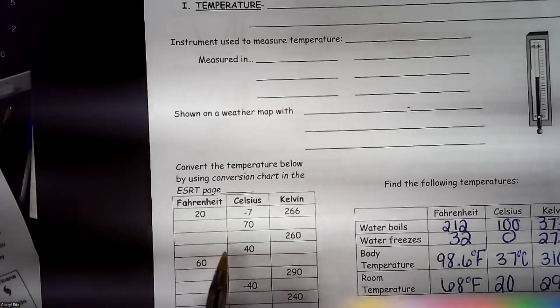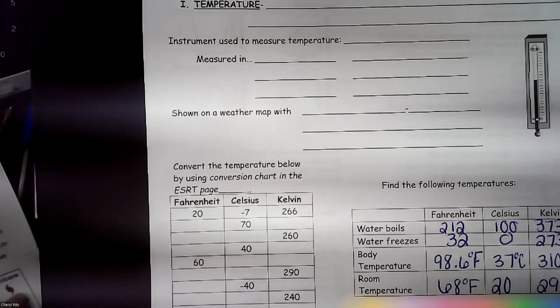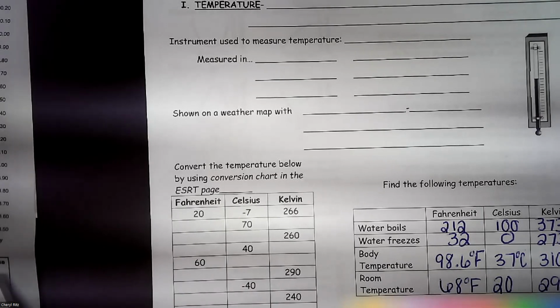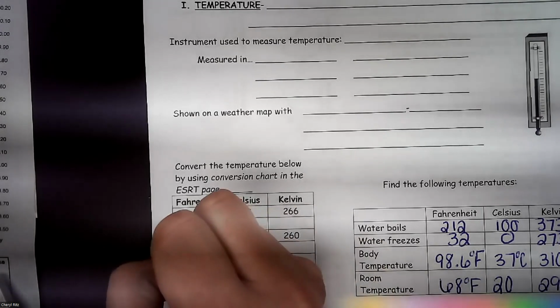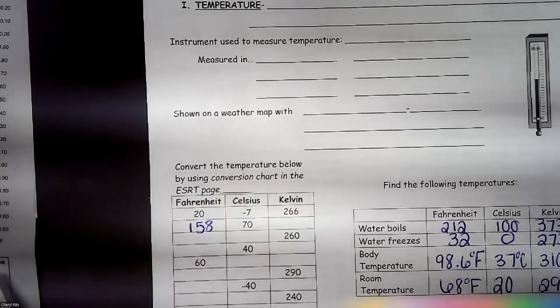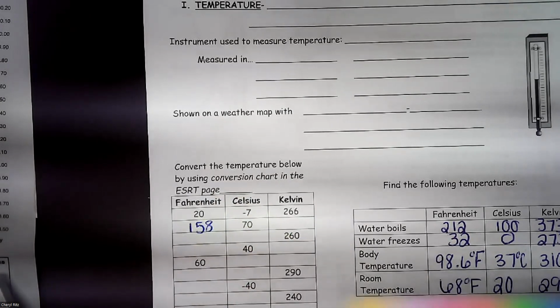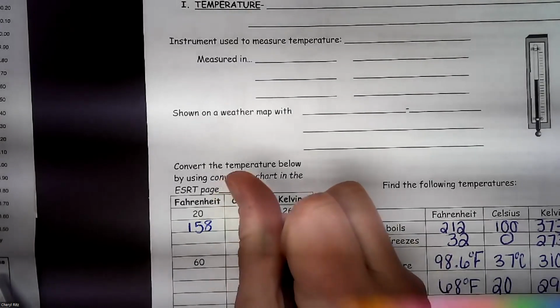Jeff, why don't we start with this one. Oh, you can't see the board, can you? What's the very first Fahrenheit that you got there? I think I got 158. I also got 158. So hopefully that shows up. Yep, 158 goes right there. Destiny, what'd you get for the Kelvin for that one? 343.